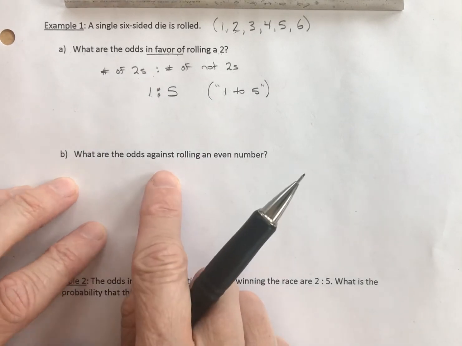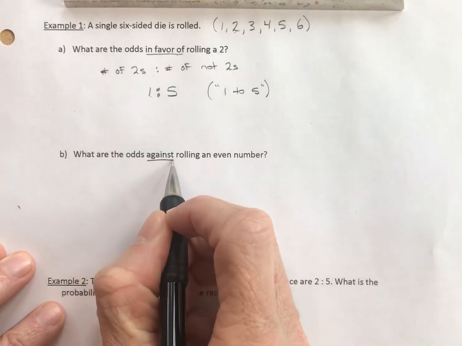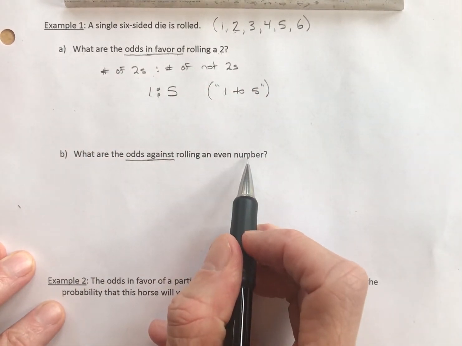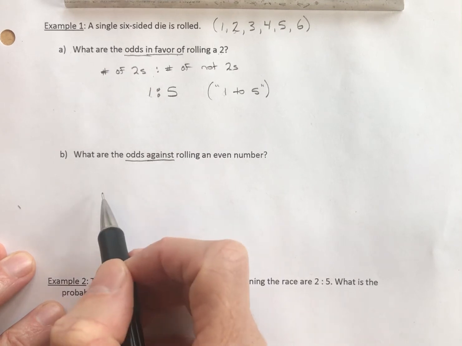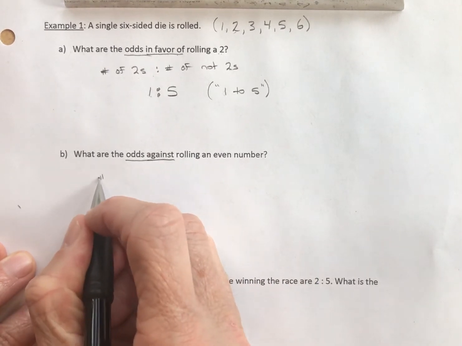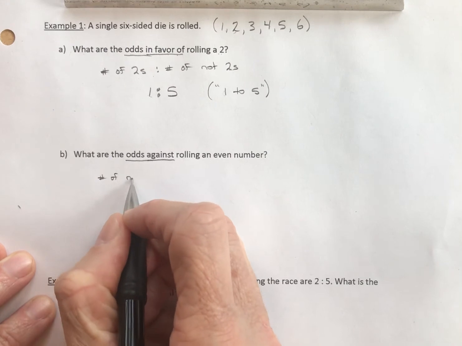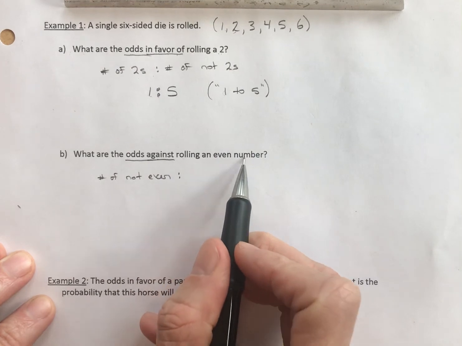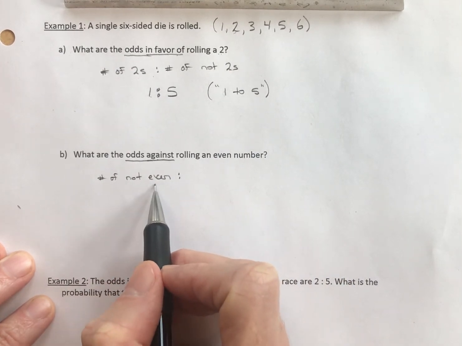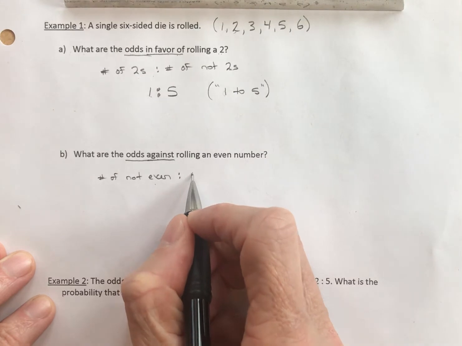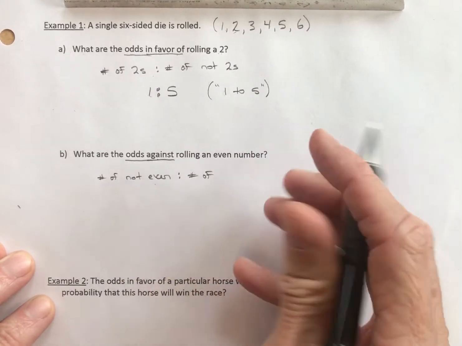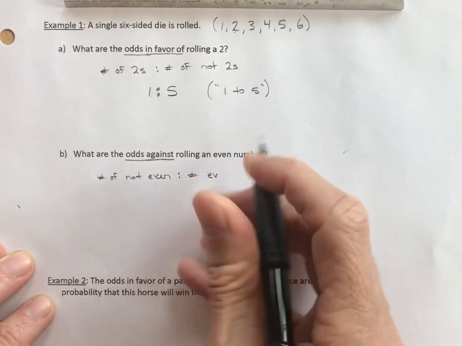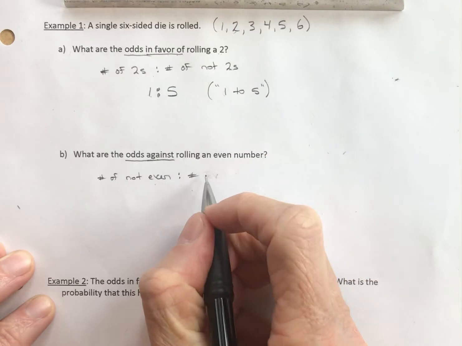Look at a letter B here. What are the odds against? Odds against rolling an even number. Since we're doing against, the first number is going to be what we don't want. So the number of not even. The odds against an even means we're looking for the number that are not even. And then on the other side, we'll compare that to the number that are even, or actually maybe the number of even. Let's put it that way. The number of evens.